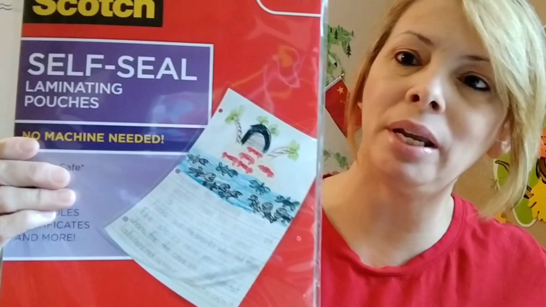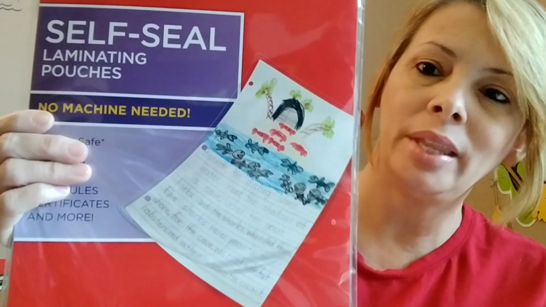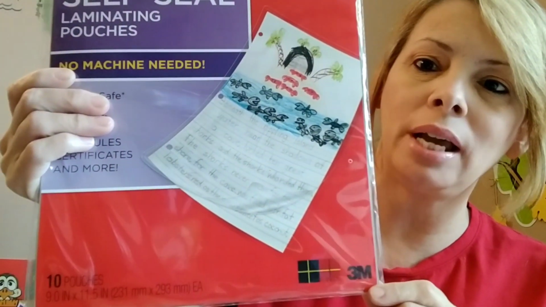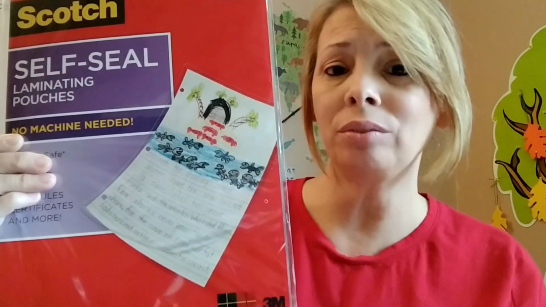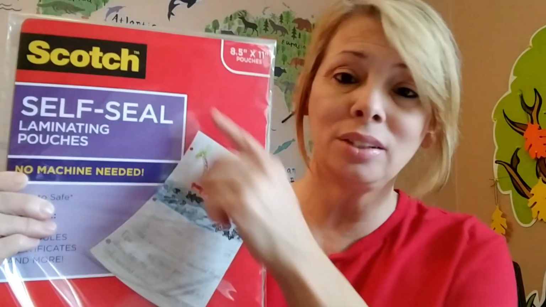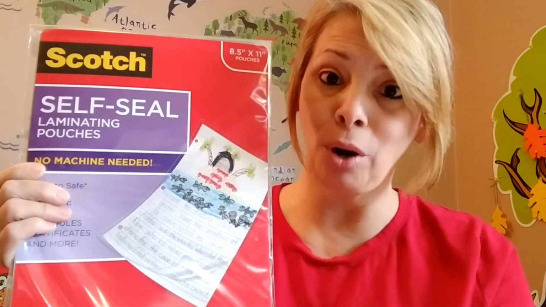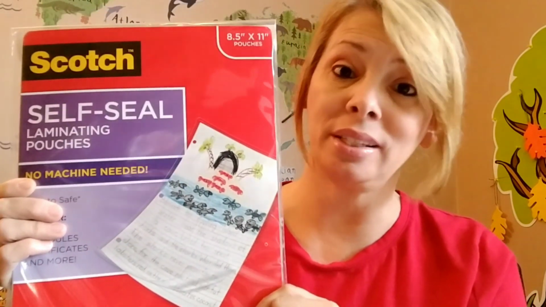So this is the self-laminating paper that I buy. And you can see it's about 10 sheets. It's about $12 a pack. But when I'm making the small little magnets to use for props, I get a lot of use out of these 11 sheets, so it really is worth it in the long run.